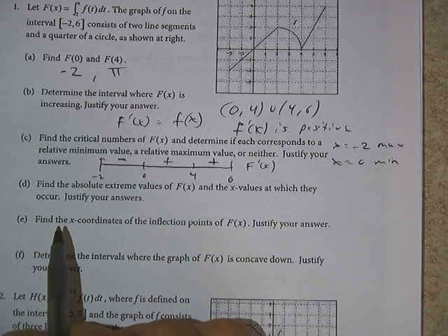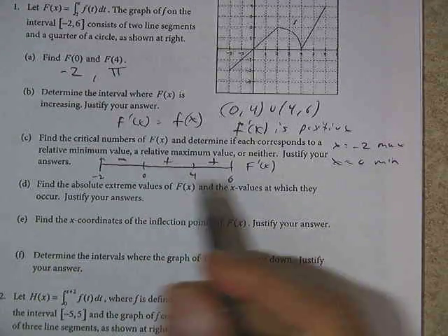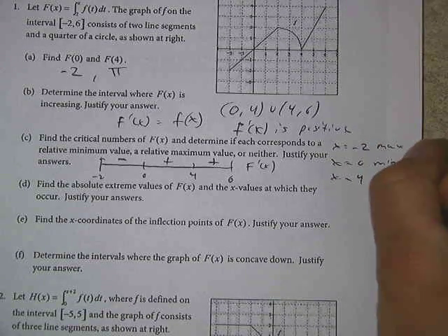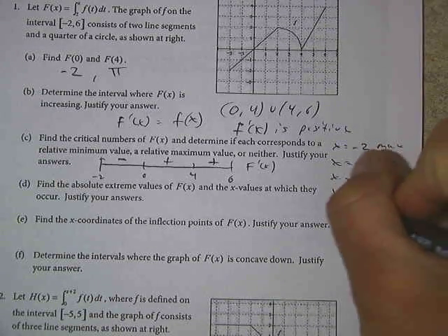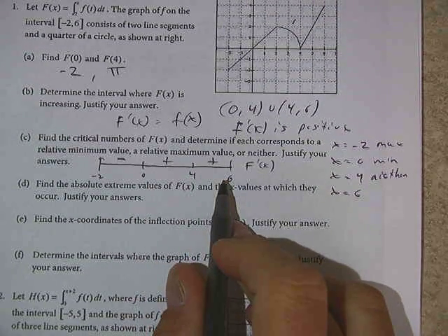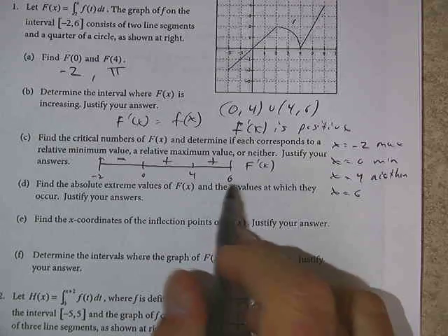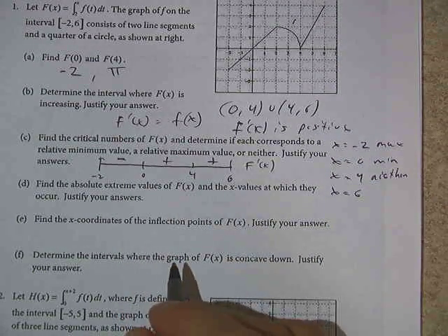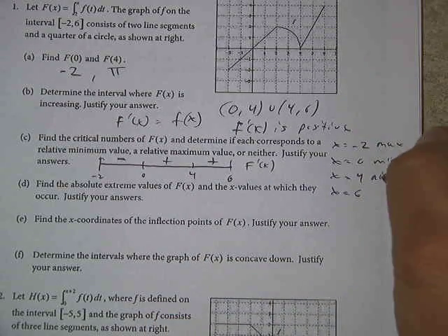0 would be, we're decreasing to get to it, increasing away from it, so it'll be a minimum. How about 4? Increasing to the left, increasing to the right. So that's not either, is it? So that would be a flat spot. So it would be a neither.